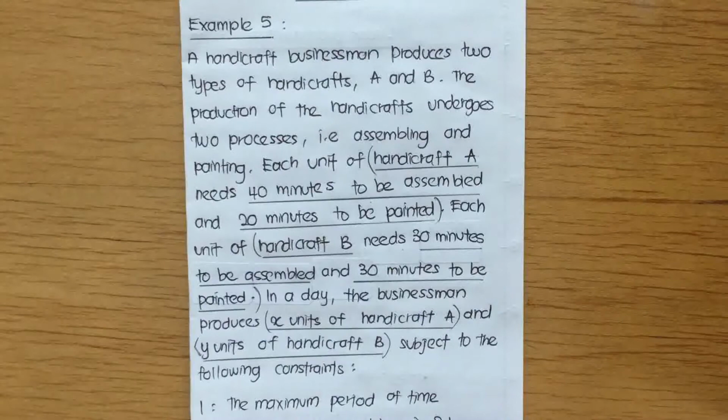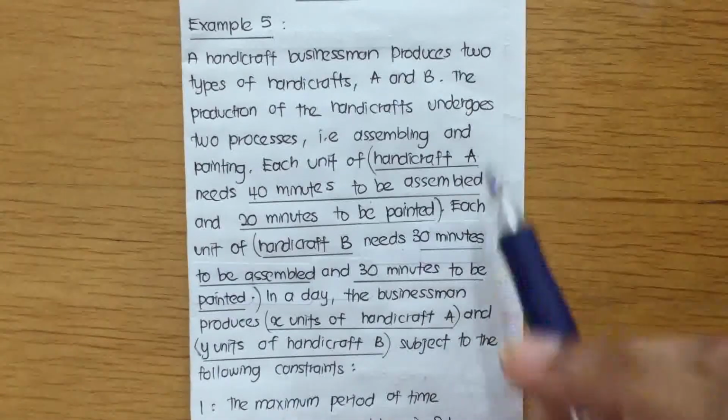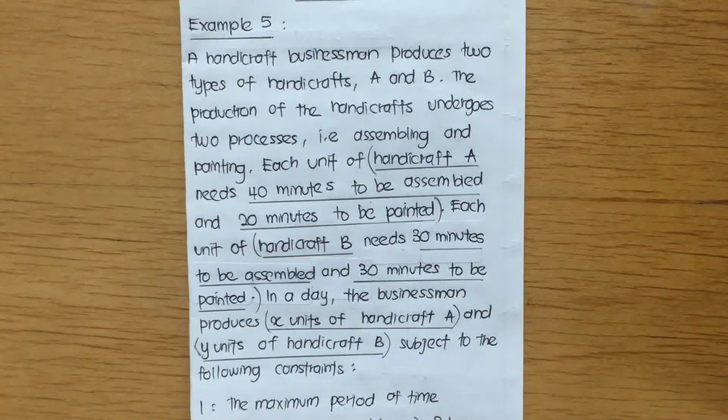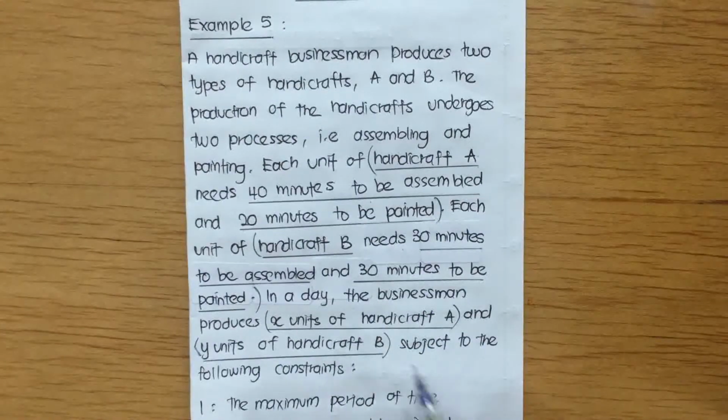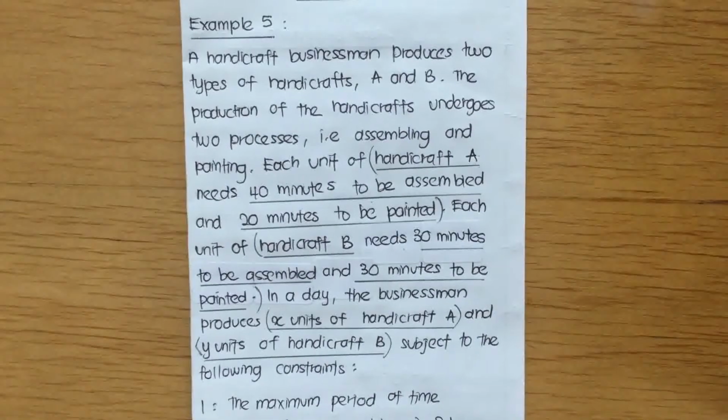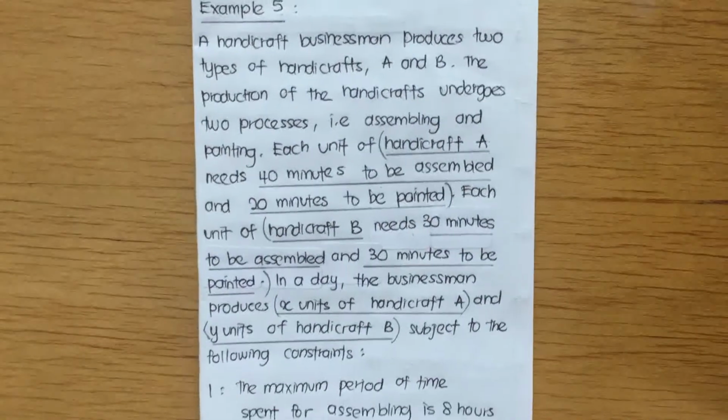In a day, the businessman produces X unit of handicraft A and Y units of handicraft B subject to the following constraints. So these are the problem statement, guys. Whenever you read this question, I want you to underline the key points, especially this statement over here, X unit of handicraft A and Y unit of handicraft B, so that it will be easy for us to solve the problem. Let me read the remaining question.